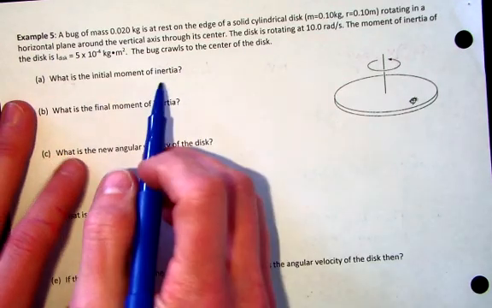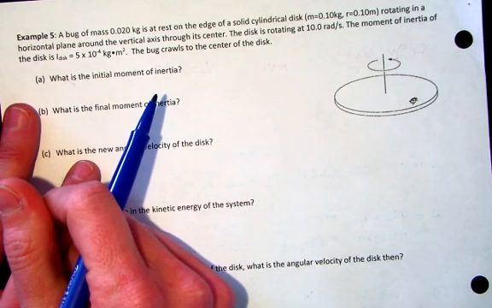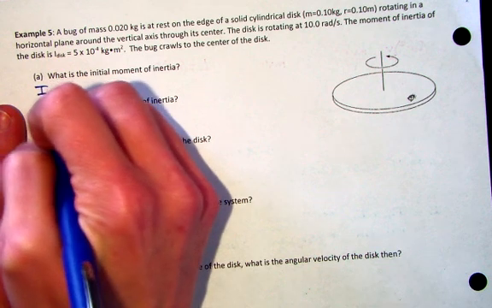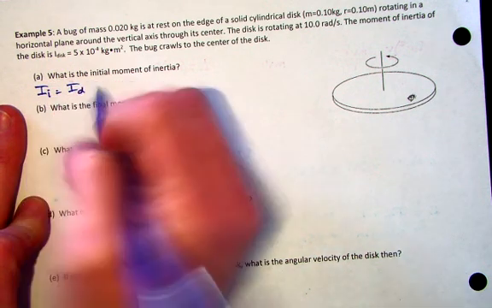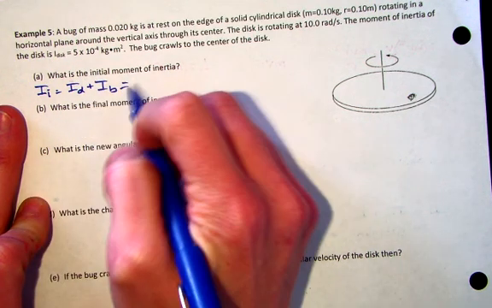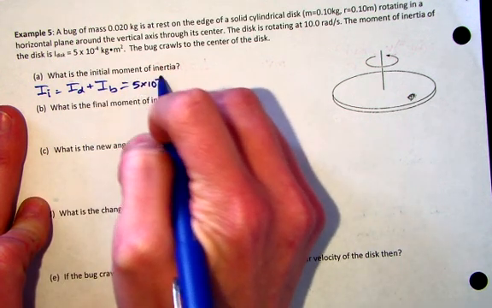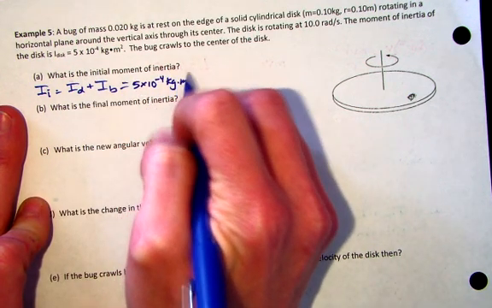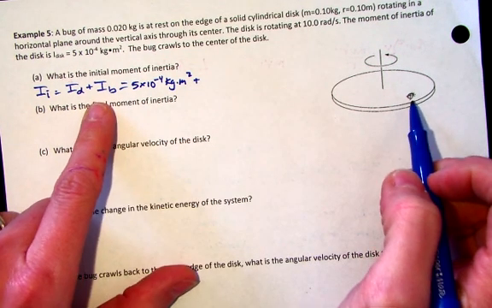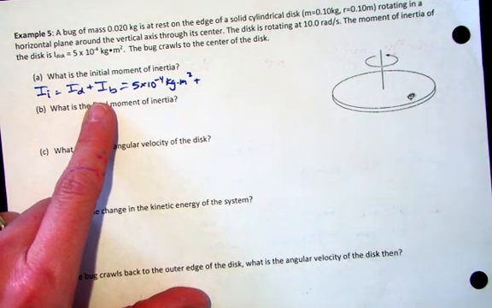The initial moment of inertia, then, is going to be the inertia of the disk plus the inertia of the bug. Now, again, the inertia of the disk is given. That's 5 times 10 to the negative 4th kilograms times meter squared. Plus, well, let's take a look at this bug. This bug right now is a point mass.